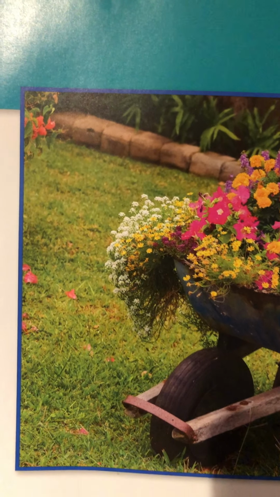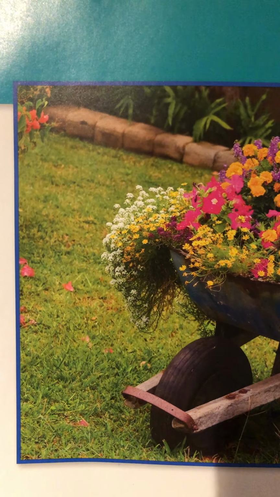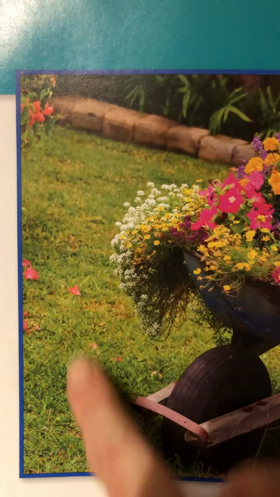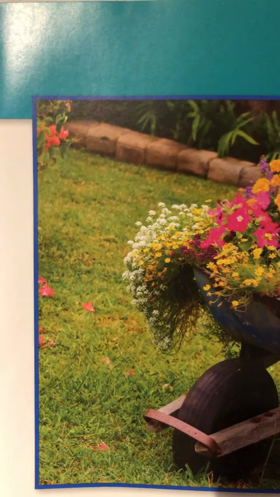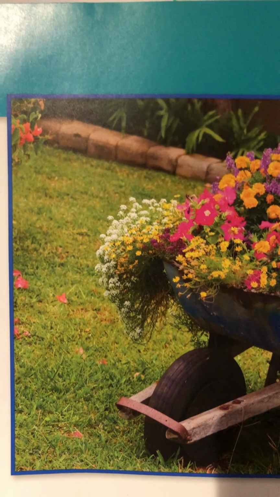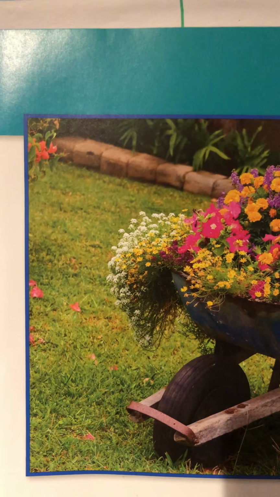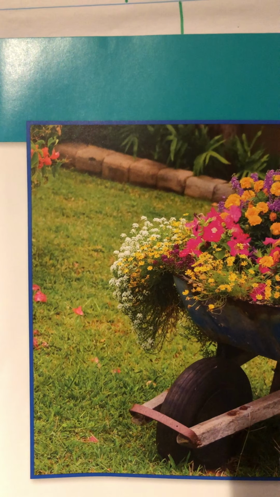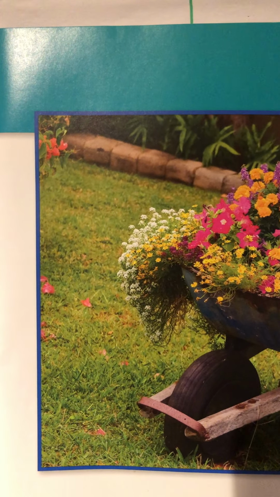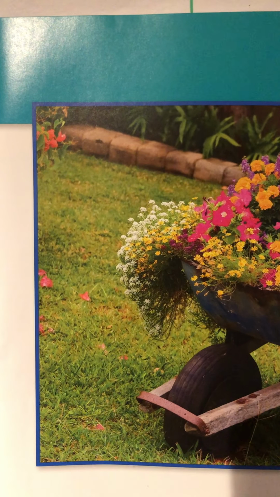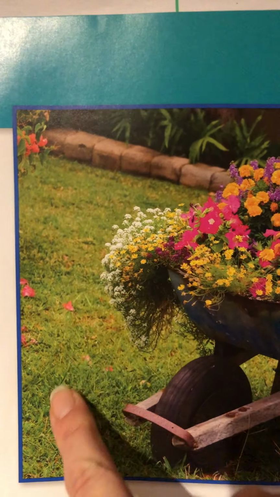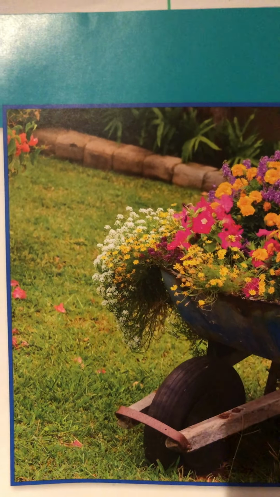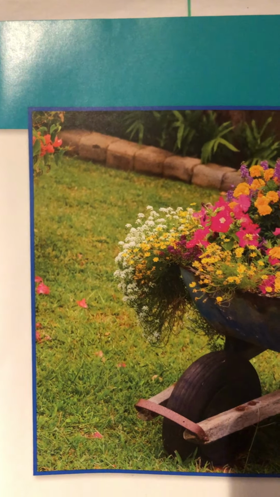What is this a picture of? Right here. If you said lawn, that's what I was thinking. If somebody didn't know and you used the word lawn and they said, what's a lawn? What would you say? How would you describe a lawn? What kind of plants are on a lawn? It's mostly grass with other plants sometimes planted in the lawn.